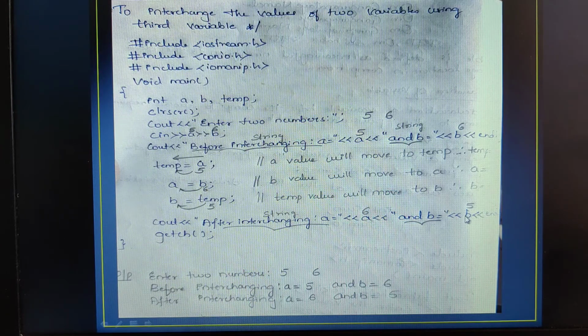So when I say b, it will be represented with the value as 5. And then I have ended with endl and terminated with a semicolon. Here endl need not be written at all, you can also terminate after b with the semicolon, and then getch and then close. So this is how you have to understand.